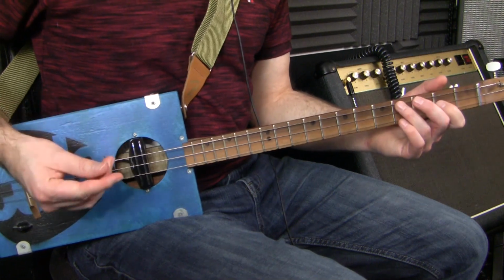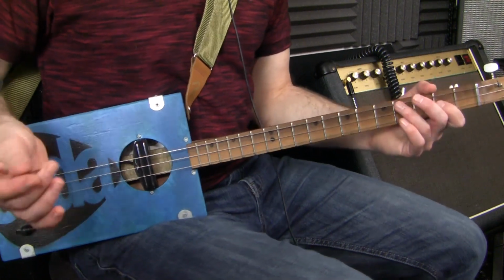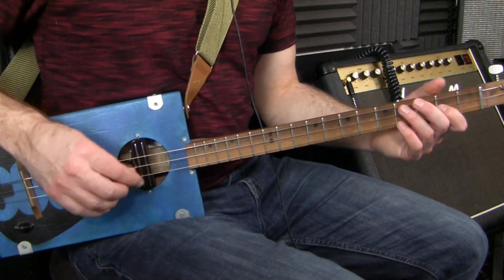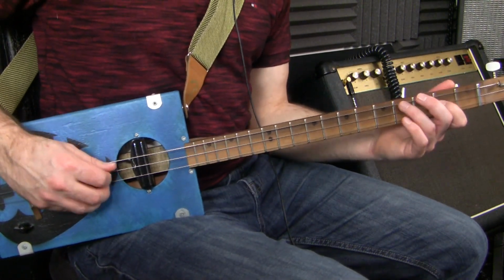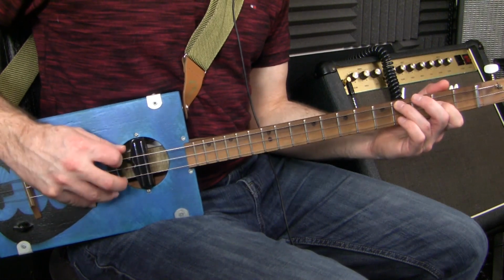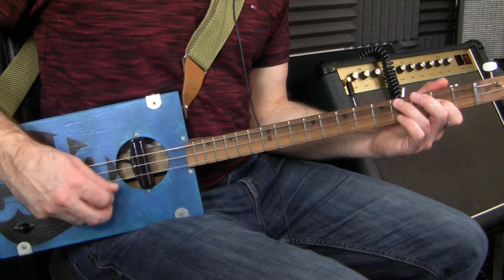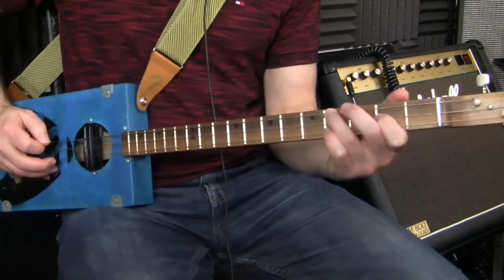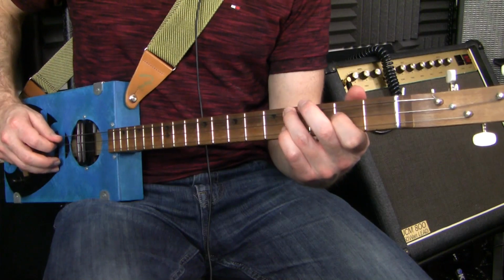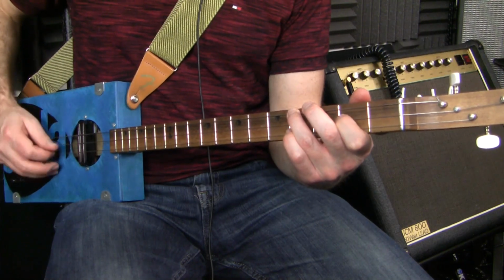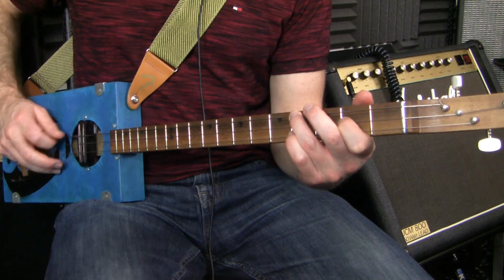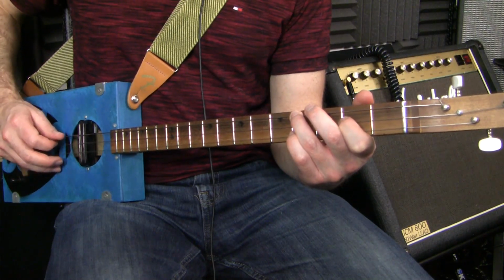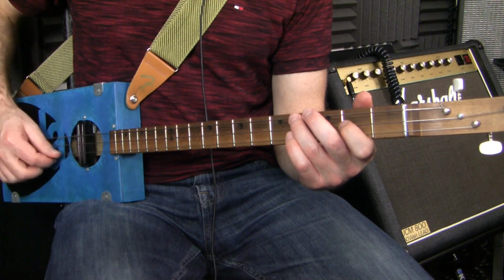Now we're having to adapt this because obviously it's originally done on a 12-string, this intro, which is like 6 strings doubled up. So here, I'm going to start picking between the lower strings, and then I'll move to the higher ones. So that's 1, 2, 3.